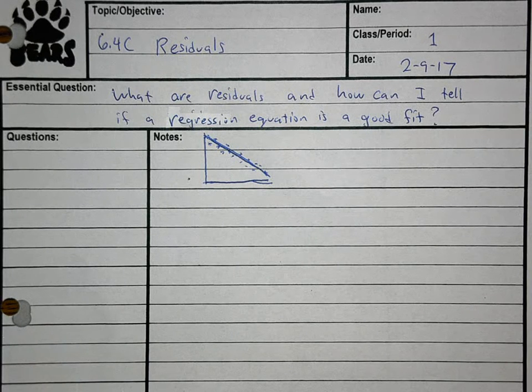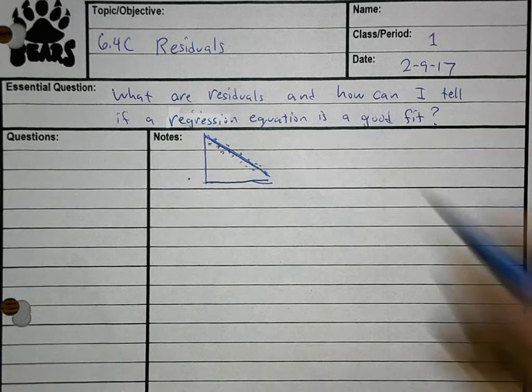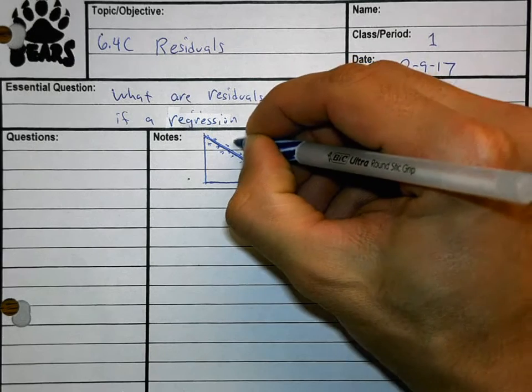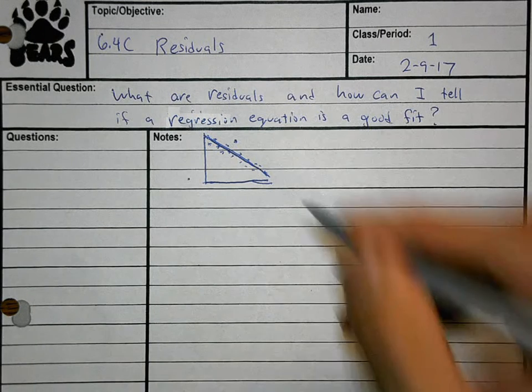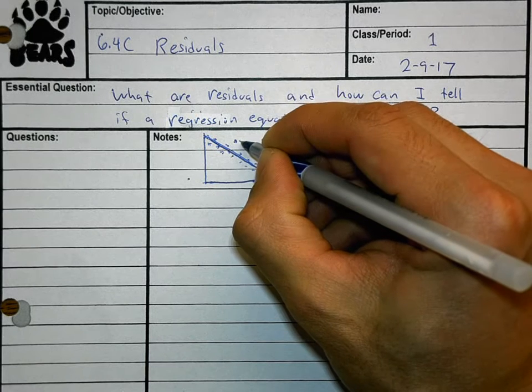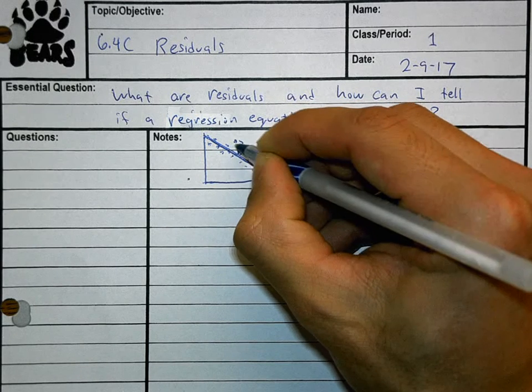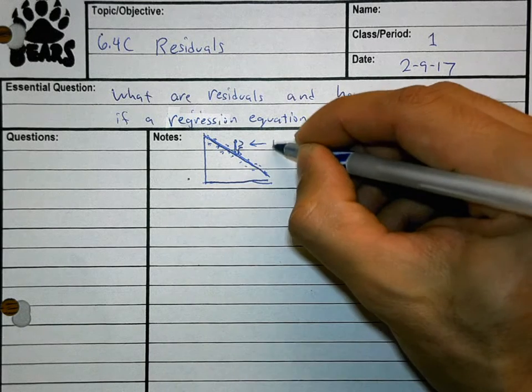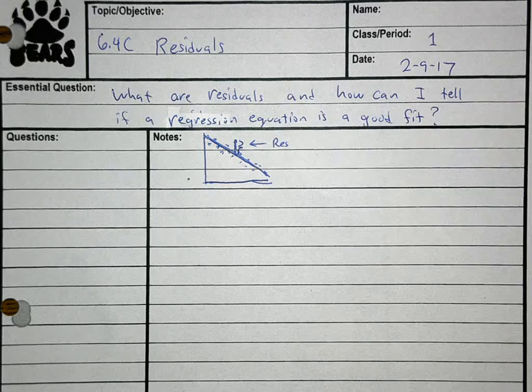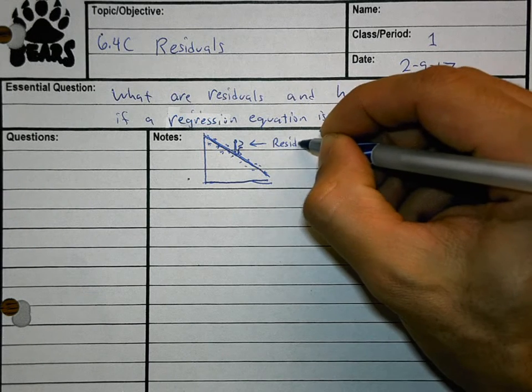So what we're doing now is we're going to measure how far each of the individual points is away from that line of best fit. Let's say we had a dot. I'm going to put one extra dot kind of high right there, and make a little arrow. The distance from that point to our line of best fit is called the residual.